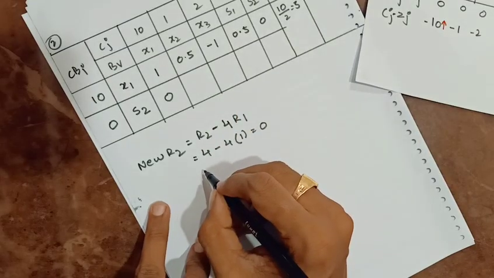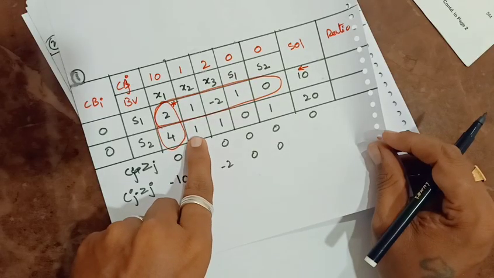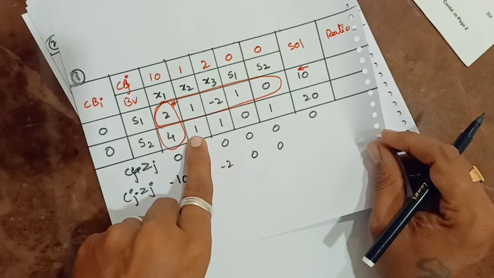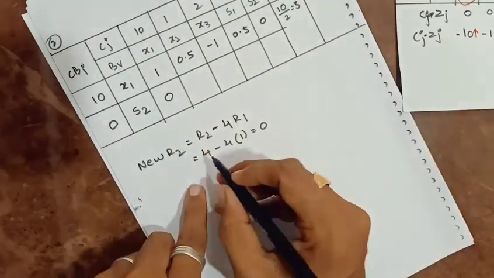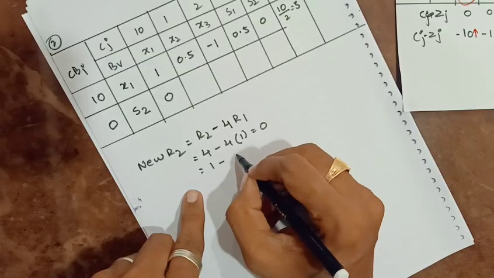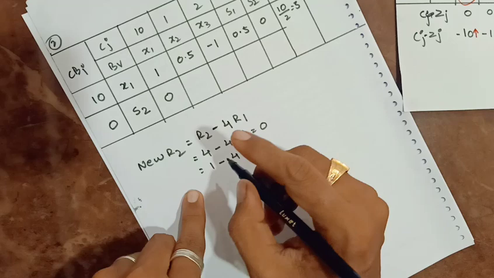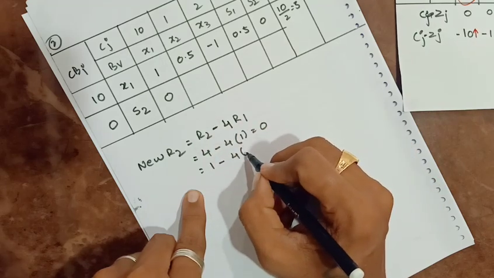In the same way, here I have the second value, that is second column, old row 2, that is a 1. So 1 minus 4, where 4 is the pivot element, so for all that row we are multiplying with the 4.